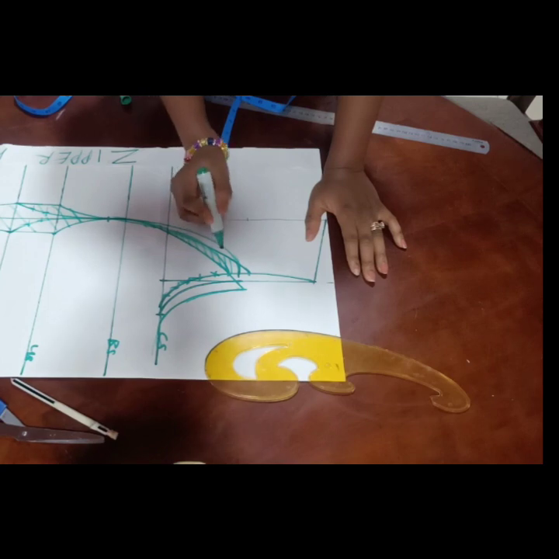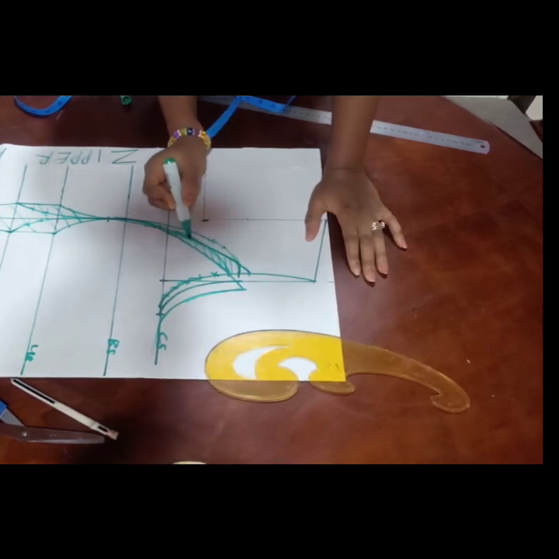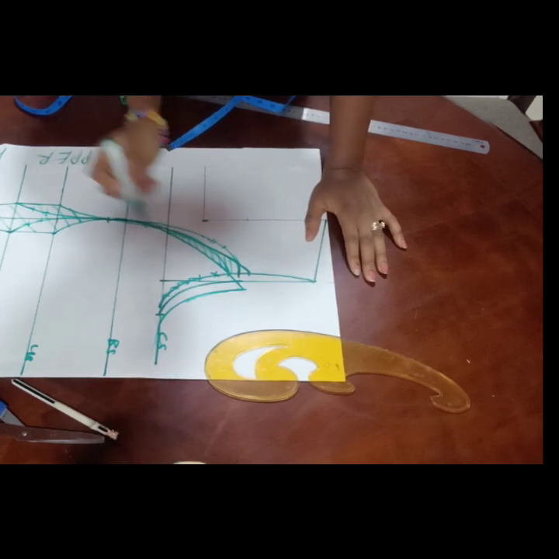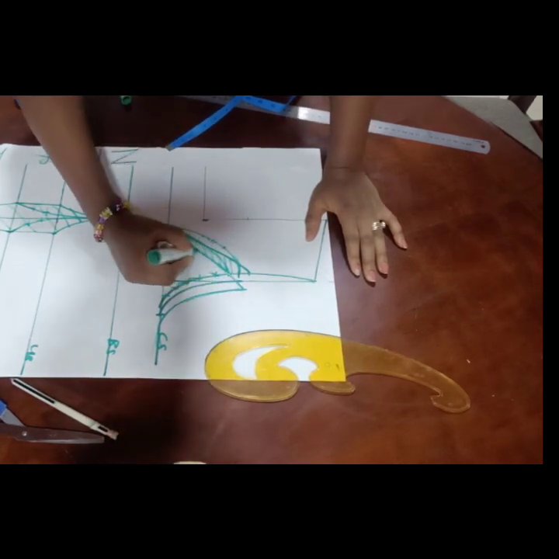So you ignore this line. This is the line we are following, this one, and then this.